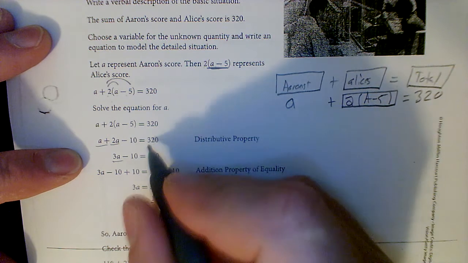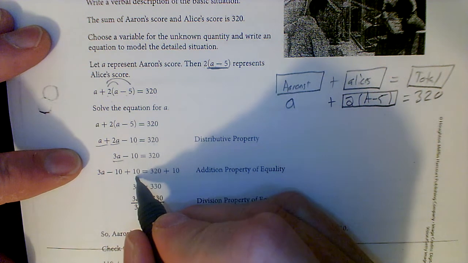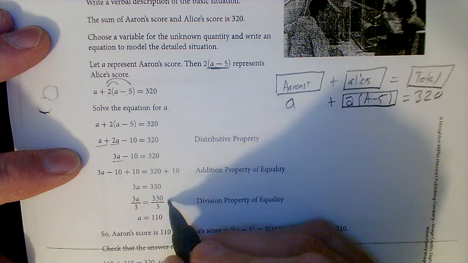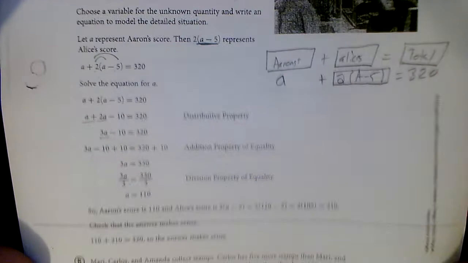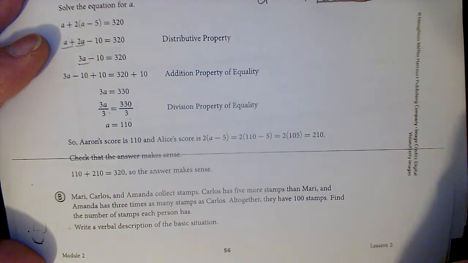And then you solve with the properties of equality. You undo negative 10 with plus 10. You undo times 3 with divided by 3, and you get Aaron's score is 110. Check to make sure it makes sense. You plug in 110 here, and it sure does.